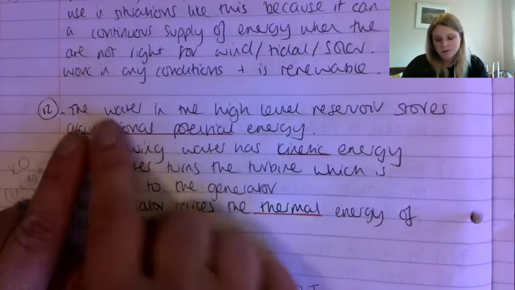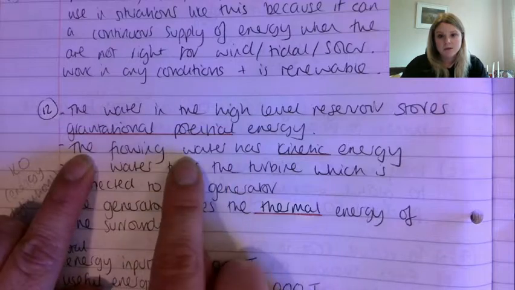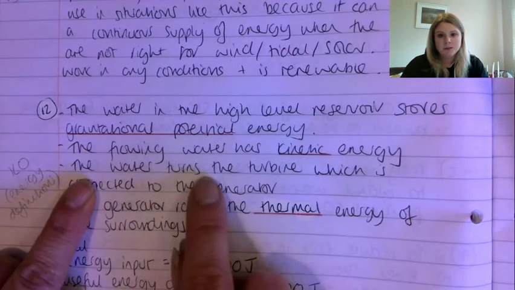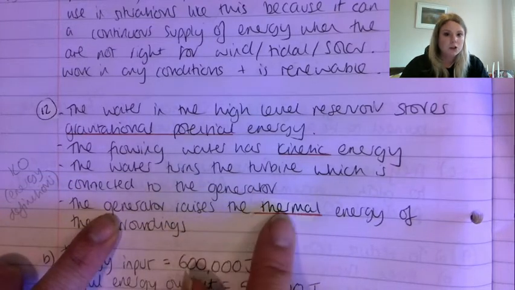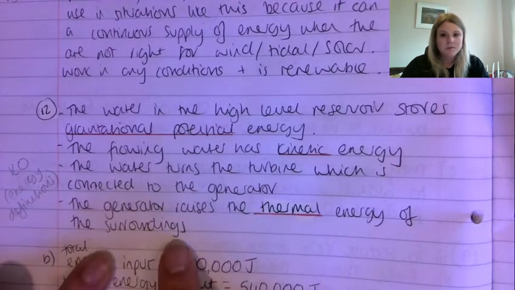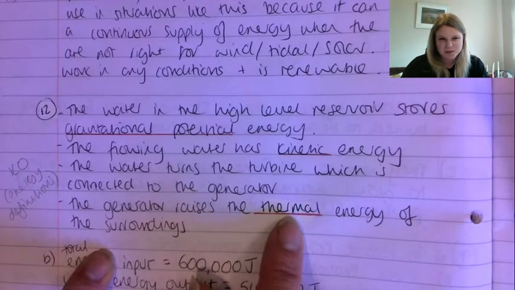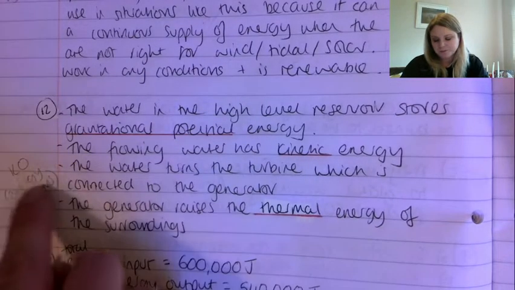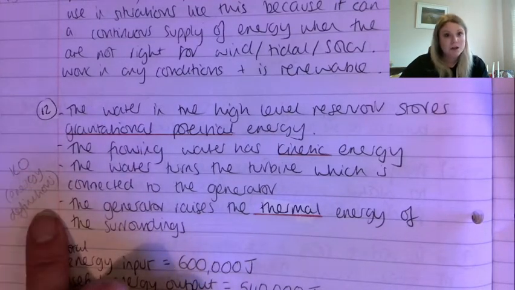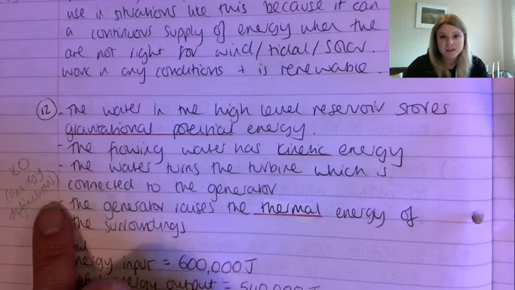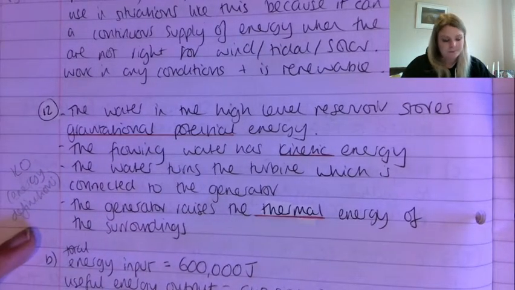So the water in the high level reservoir stores gravitational potential energy. The flowing water has kinetic energy. The water turns the turbine, which is connected to the generator, and the generator raises the thermal, remember that's just another word for heat energy, of the surroundings. I had initially written heat in here, but it wasn't in the box, so I had to change it. So I got that information from the knowledge organizer or our very early energy notes, just the energy definitions.